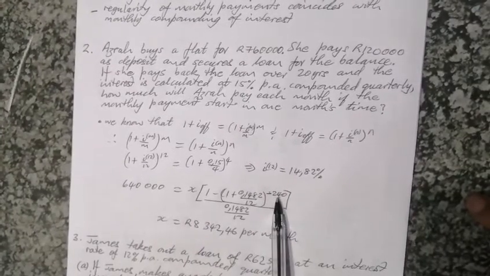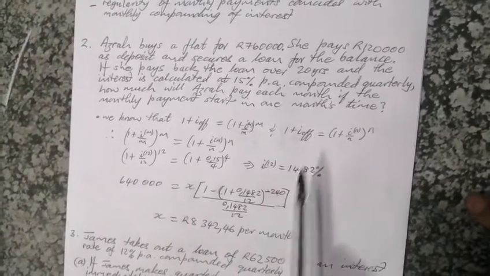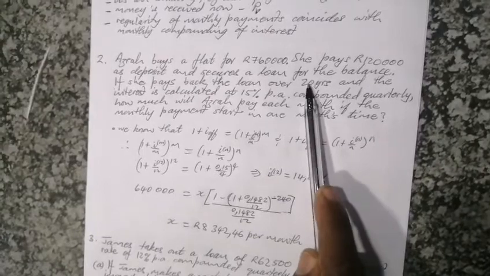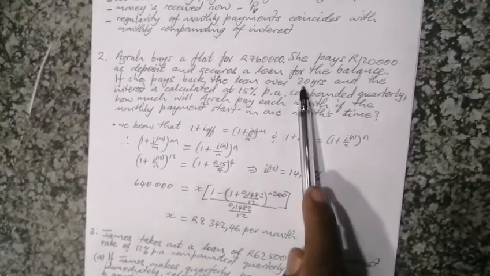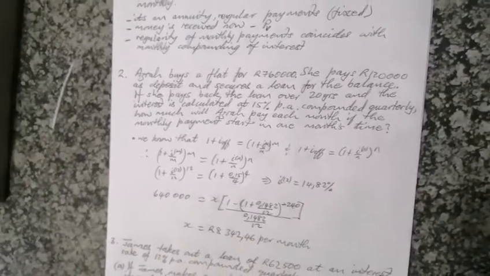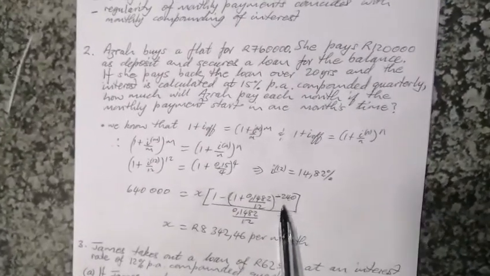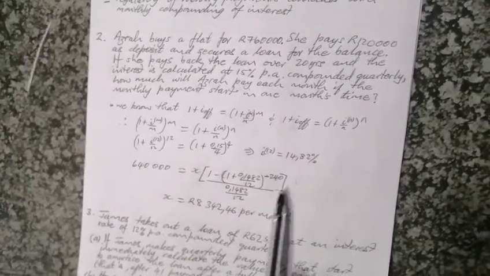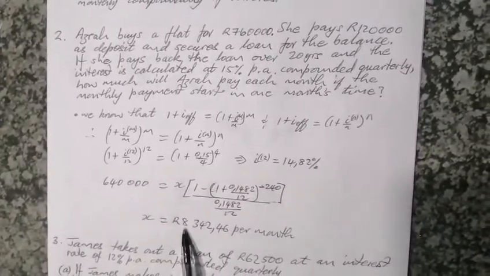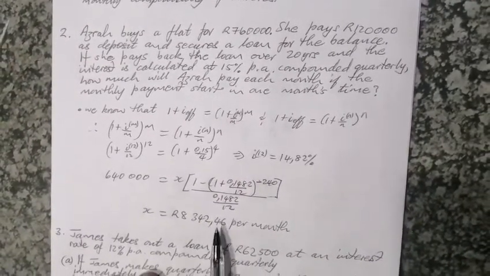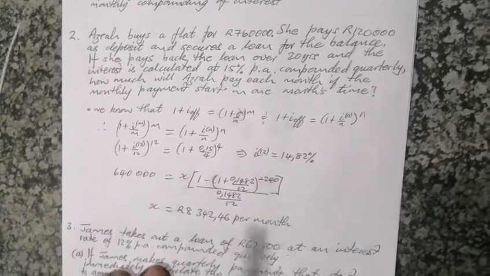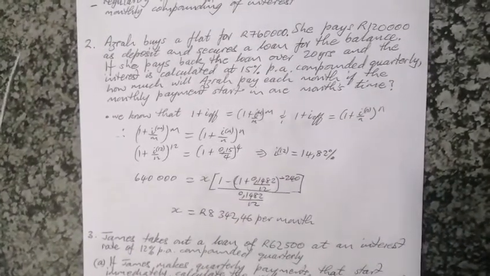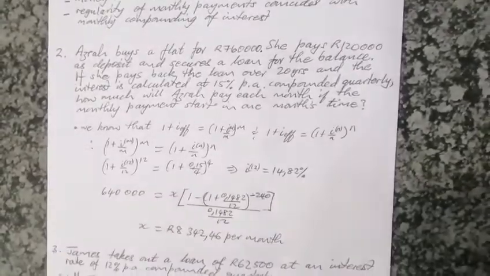Then we also have our n. We are paying over 20 years, and we ask ourselves, how many months are there in 20 years? We are going to multiply by 12. 12 times 20, we get 240. So we substitute our 240, the minus is in the formula, we are substituting the n. And when you simplify and solve for x, you will get 8,342.46 per month. Please, this has to be written as well, because this is per month. I hope you will understand this when you listen to this video.